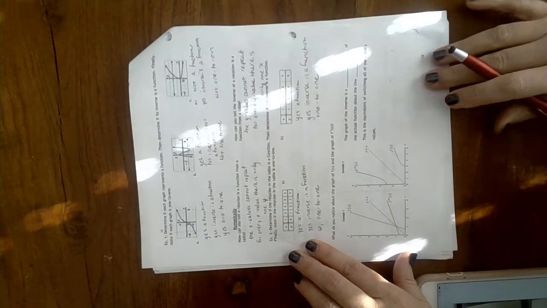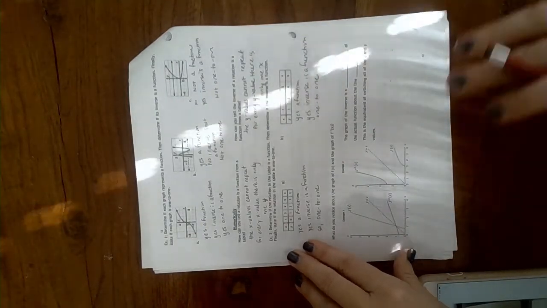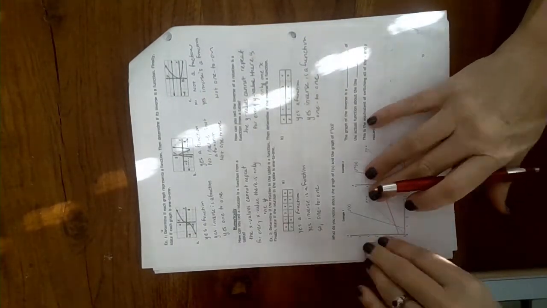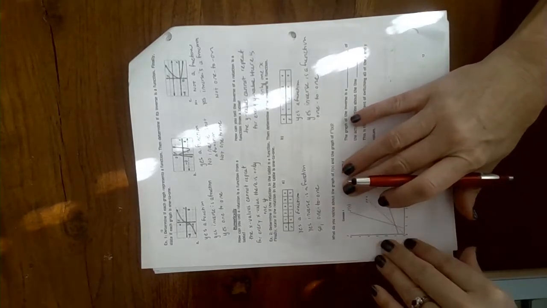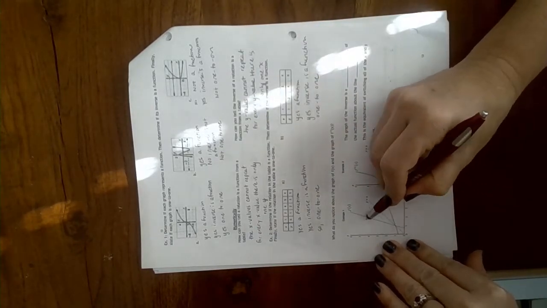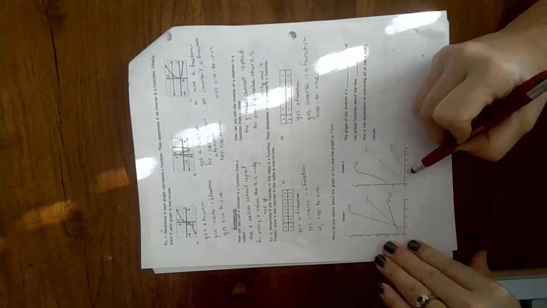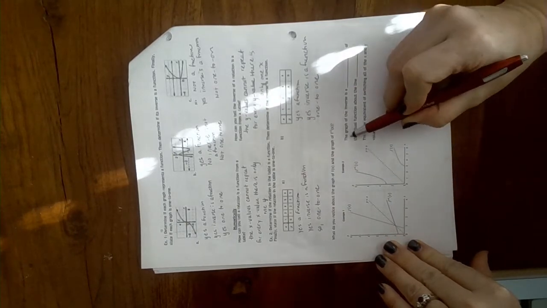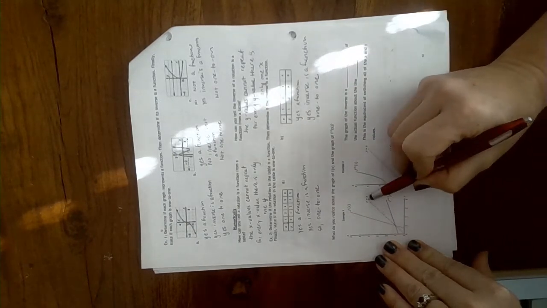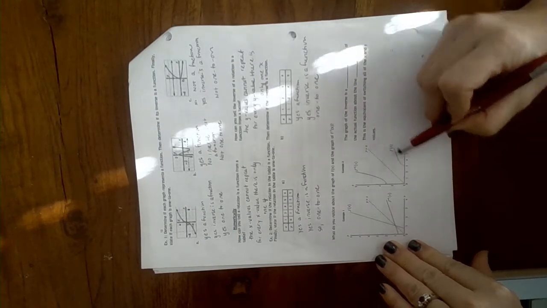Okay, so that's using a table. Then looking at the graphs, it says, what do you notice about the graph of f of x and its inverse? So this is my graph of f of x, and this is my graph of its inverse. And you can see, here is my f of x, and here is my inverse. And here is the line y is equal to x. Okay, this is a line, y-intercept is 0, slope is 1.